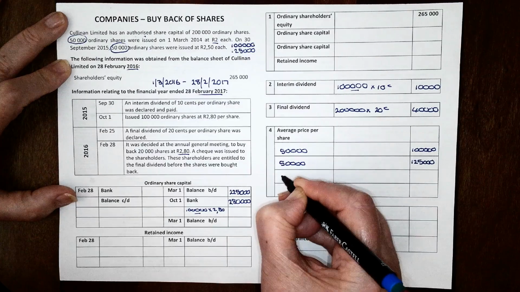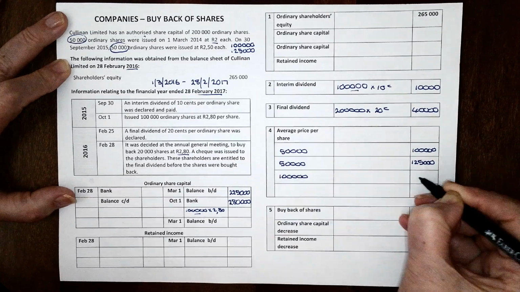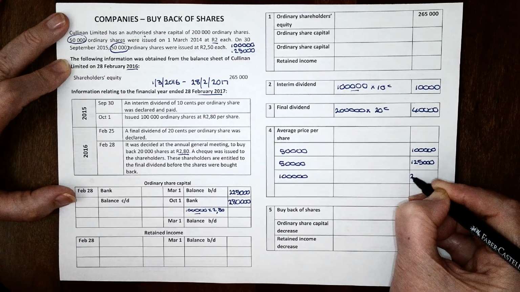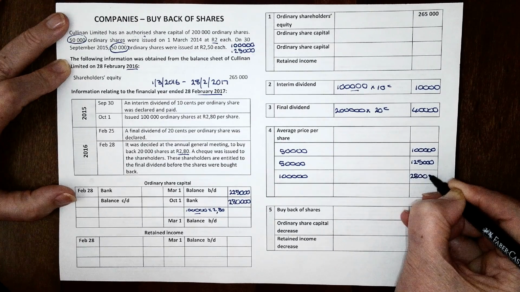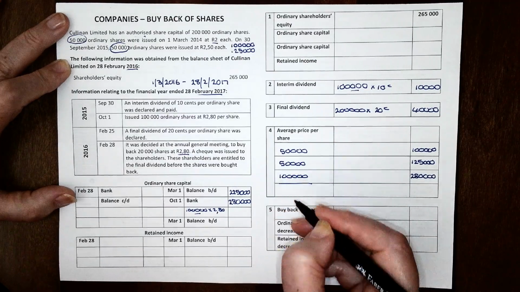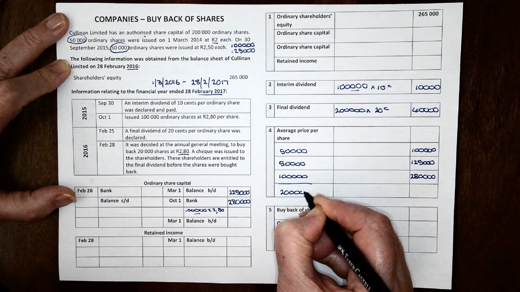Then there was 100,000 issued at R2.80, and that gave us 280,000 rand. So if I add up, the total number of shares is 200,000 shares.